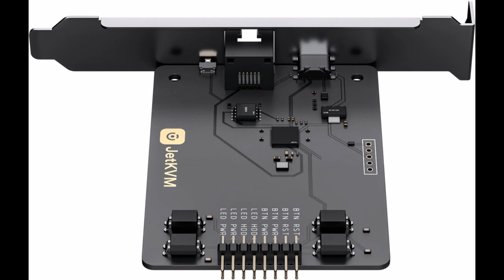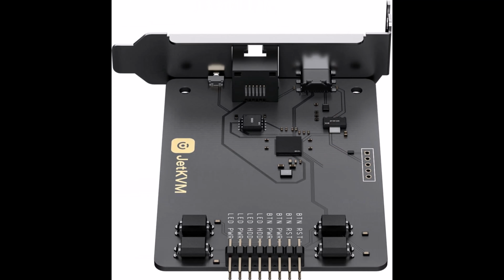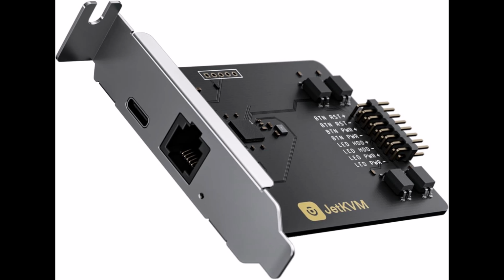Combine that with Wake on LAN and you get full hardware-level remote control of the machine's power state. You can cold boot it, perform a hard reset, or force it to shut down, all without actually being in the room. For a homelab setup or for managing a remote server, that is a serious capability.